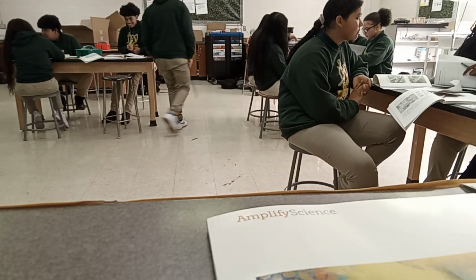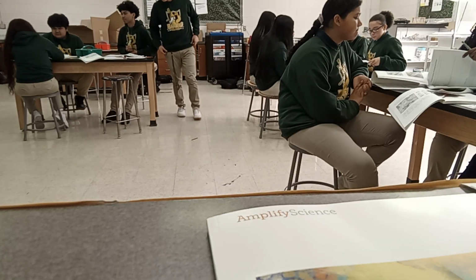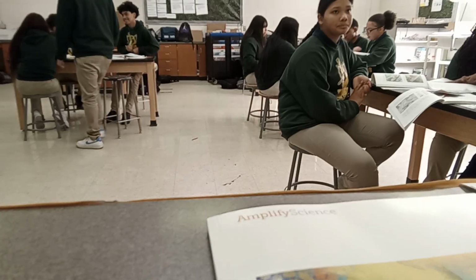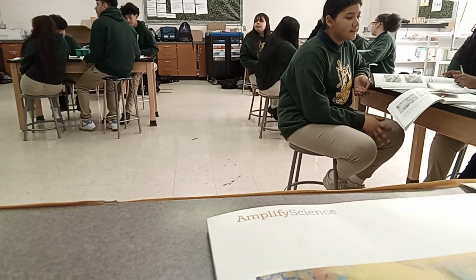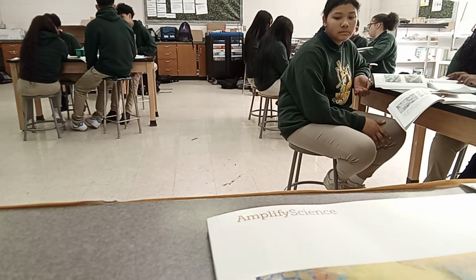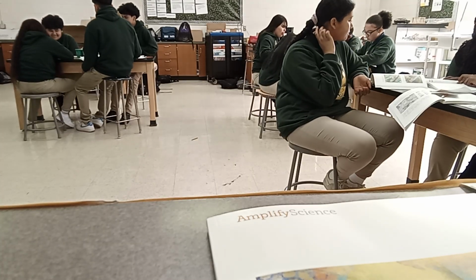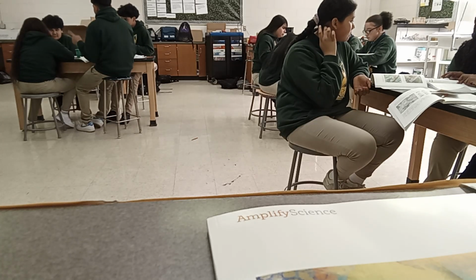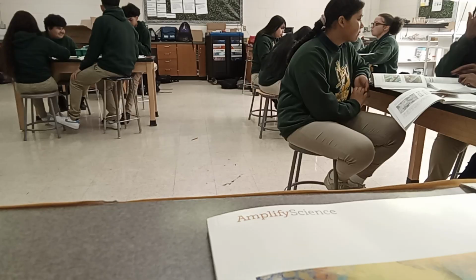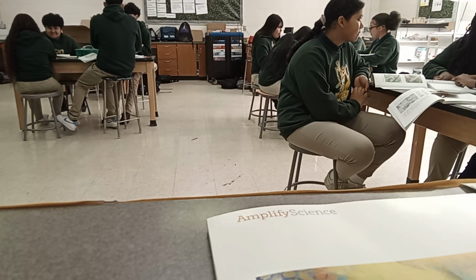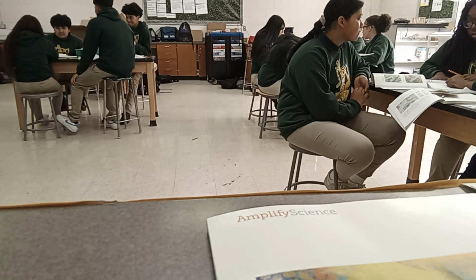Page 9 and 10. Go ahead, read and annotate that article. It's at the back of your book, called the Rough-Skinned Newt. You've got to read it, and then you're going to answer those two questions.